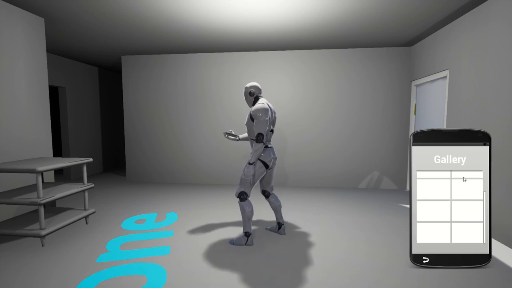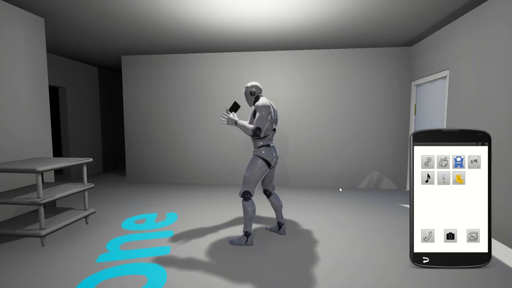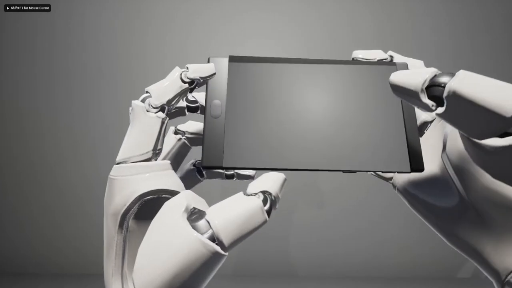This is a gallery that I'm working on for the camera. So hopefully that should be able to be finished soon.